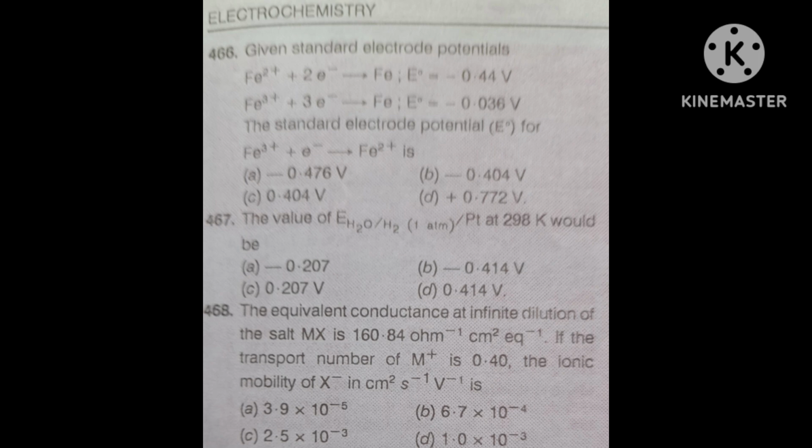Actually, you have to deduct. You can say both equations you have to deduct so that you will get the desired equation. And when you deduct, the sign will change. You remember, particularly for the first reaction, if you reverse it, then the sign will also change.